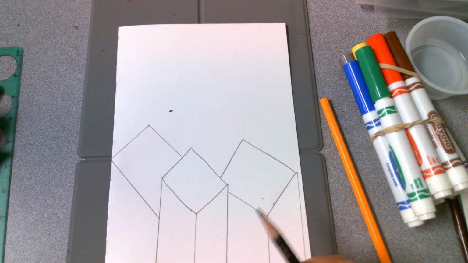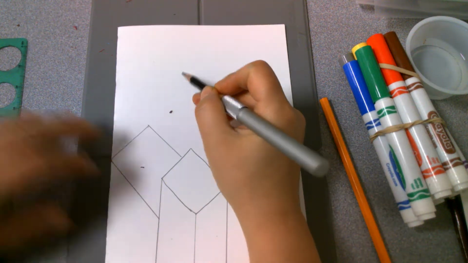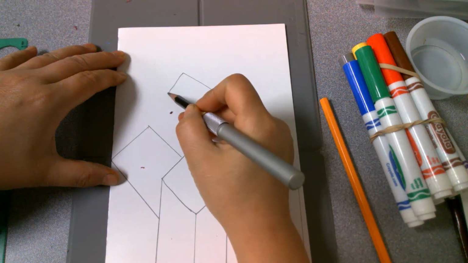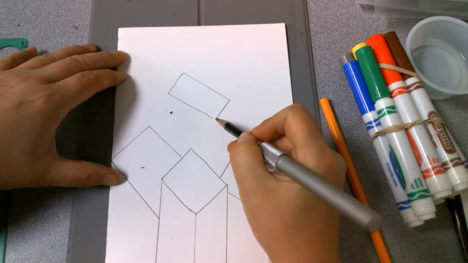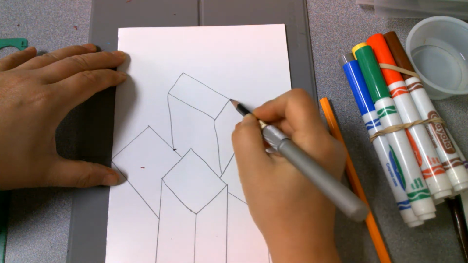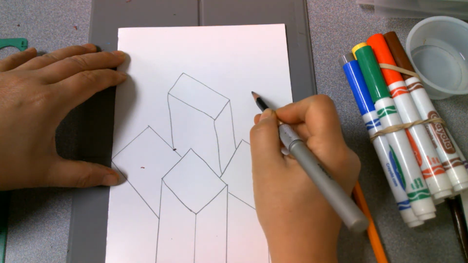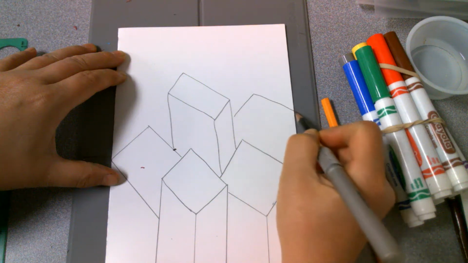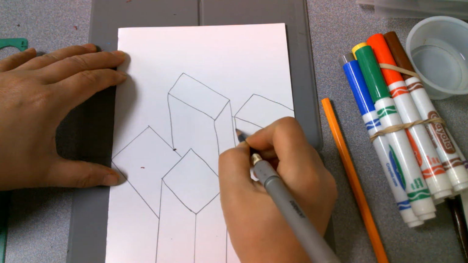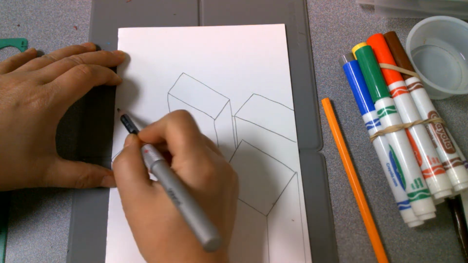Here we go. Now, behind this building, you can still add buildings. This time I'm going to add a little taller and skinnier building, and maybe another one, and maybe one small one.